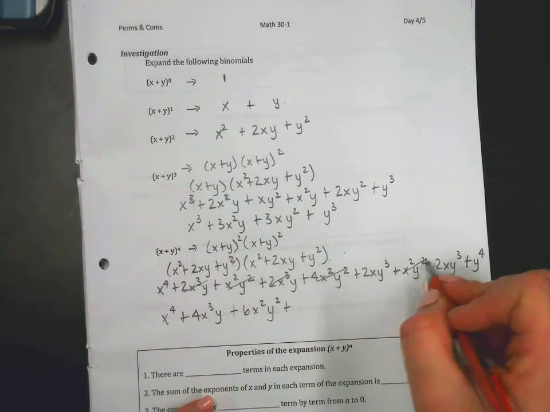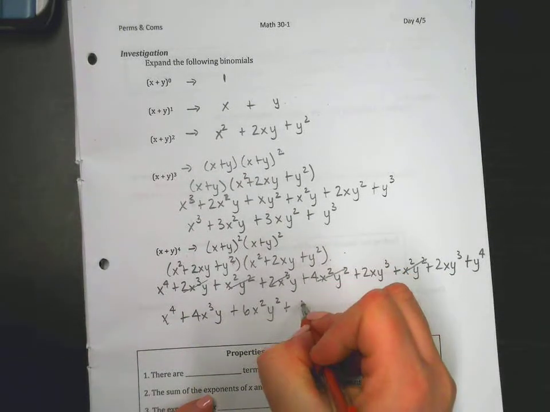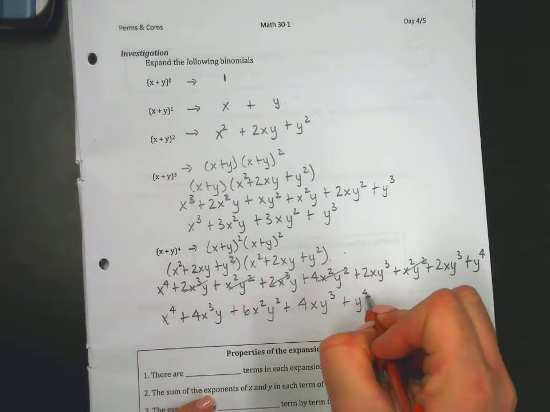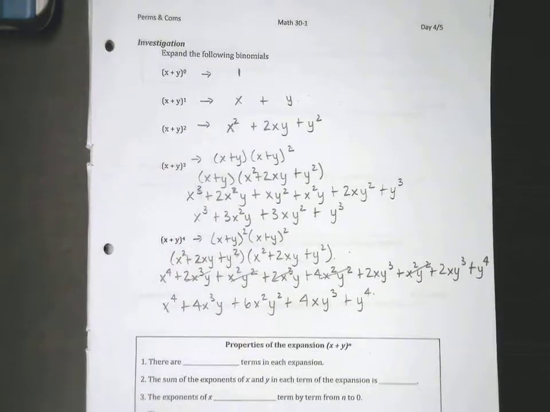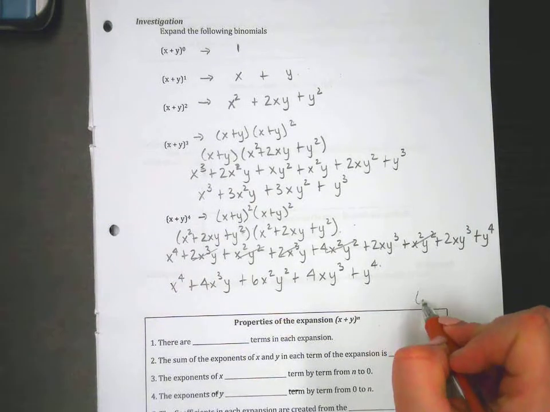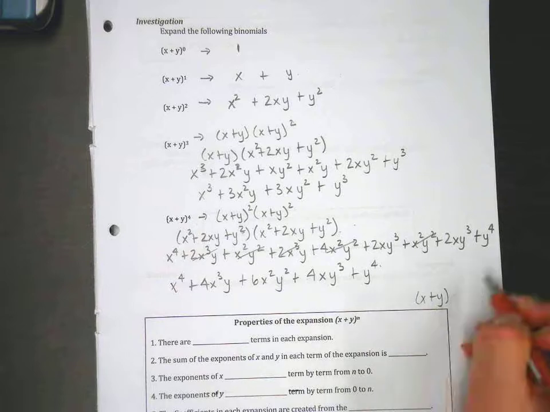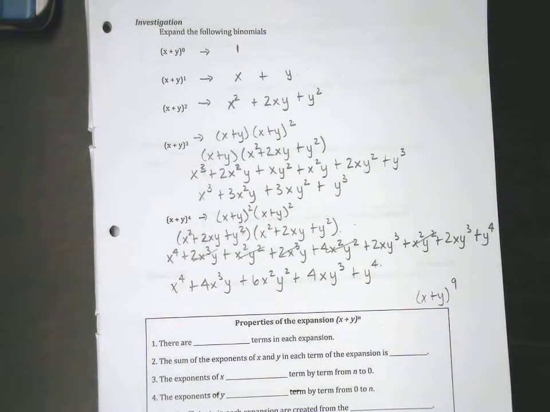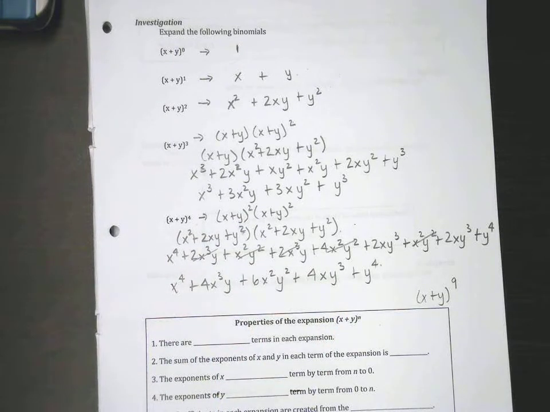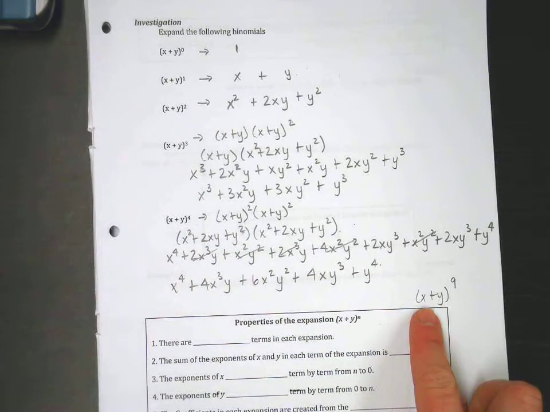All right, so the whole idea of this is to be able to expand something like x plus y to the power of 9, but I don't want to expand this using this form. It's very slow, it'll take me forever, plus it's easy to make mistakes. So there is a way to expand any binomial to any power, okay, whether that power is 9, 100, infinity, doesn't matter. There is a way to figure this out.